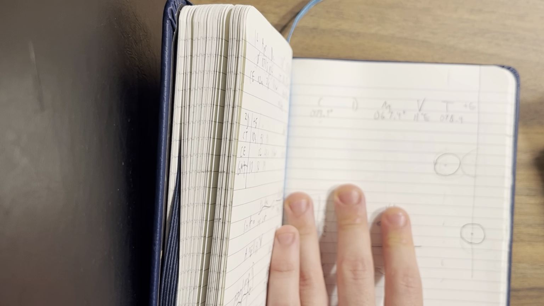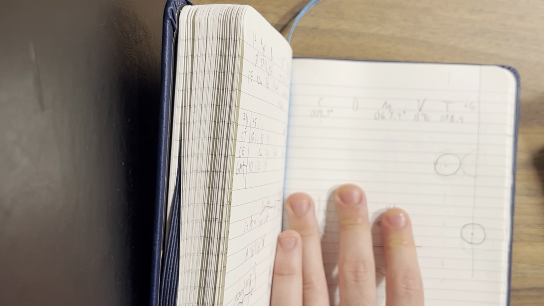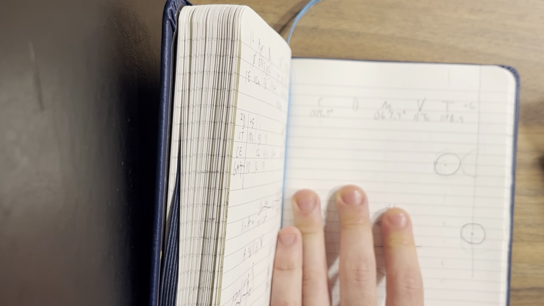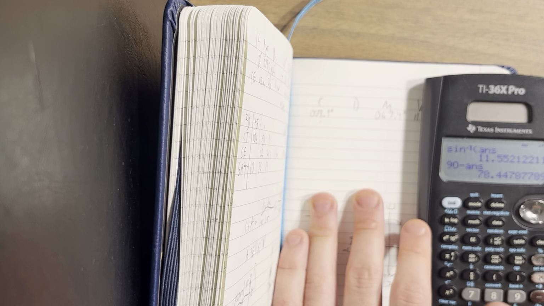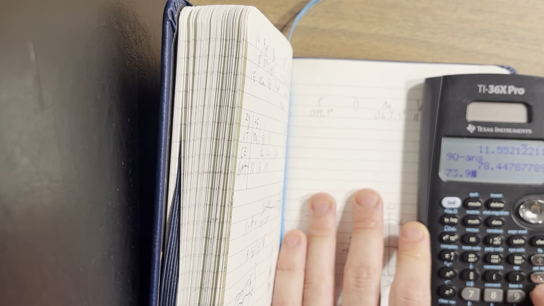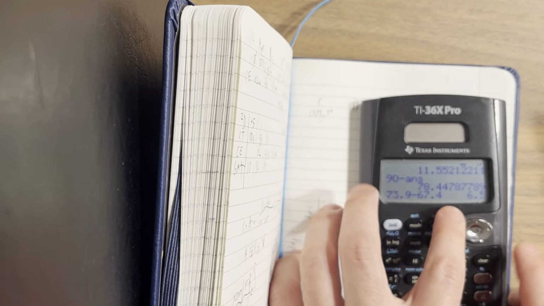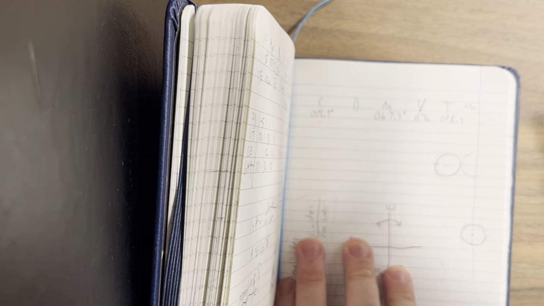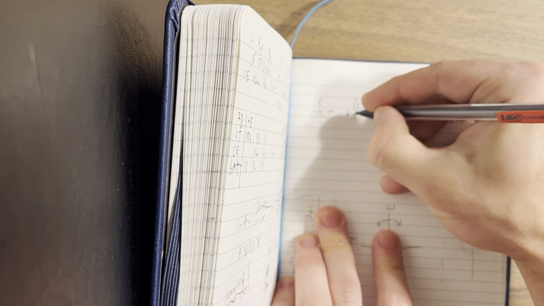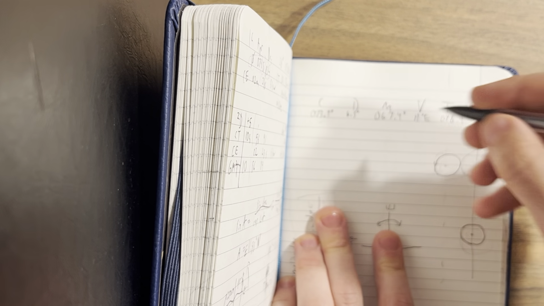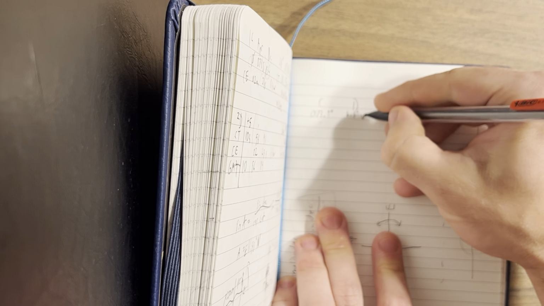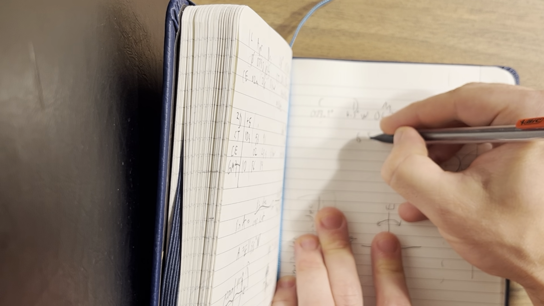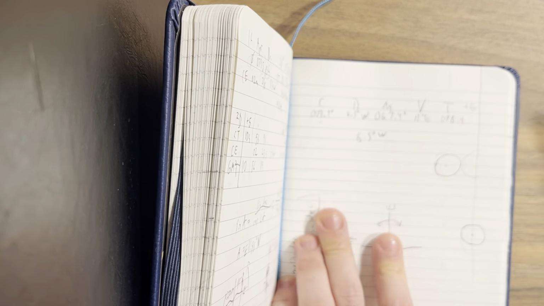that's the calculator. All right, there's the calculator. 73.9 minus 67.4 gets us 6.5 degrees. So 6.5 degrees is our deviation. Decreasing going this way, so it's west. So our answer would be our deviation is 6.5 degrees west.